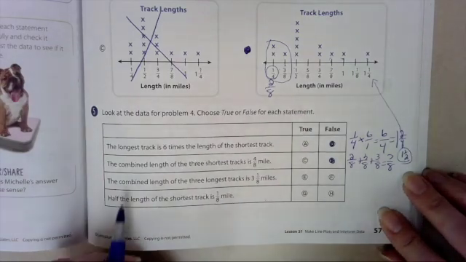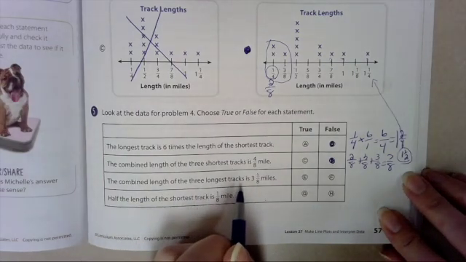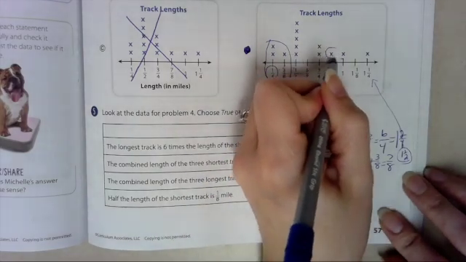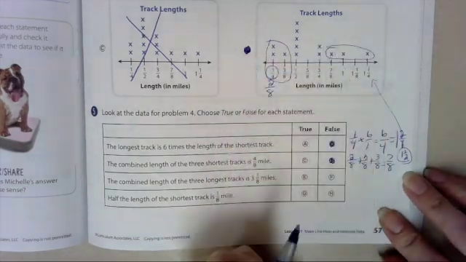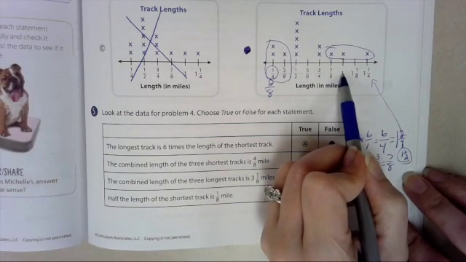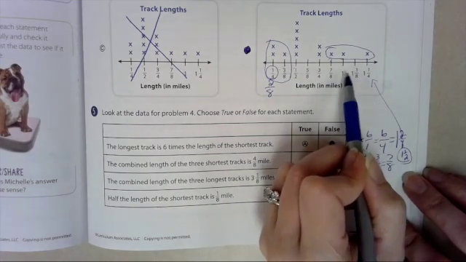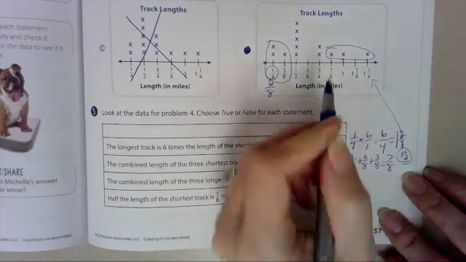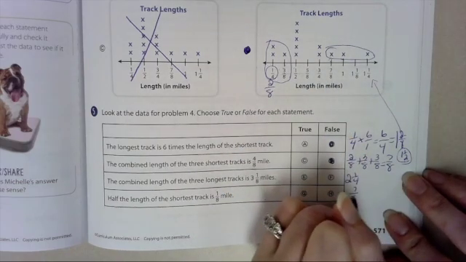The combined length of the 3 longest tracks is 3 1/8. The 3 longest tracks is right here. So if we add 1 and 1 1/4, that's 2 1/4. So we're going to add 2 1/4 plus 7/8.